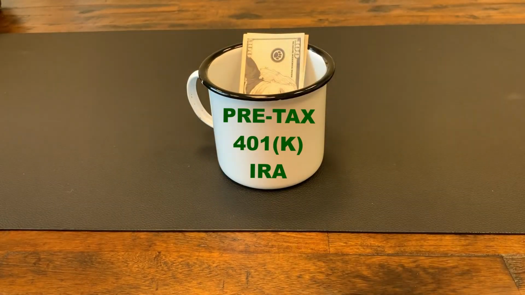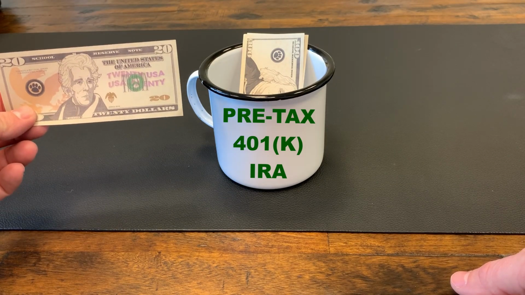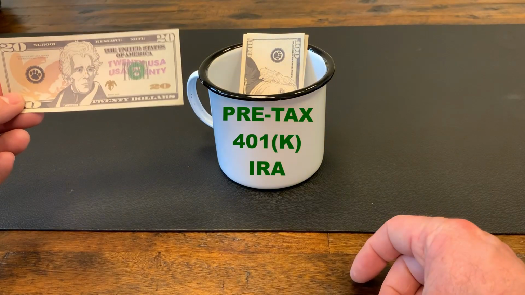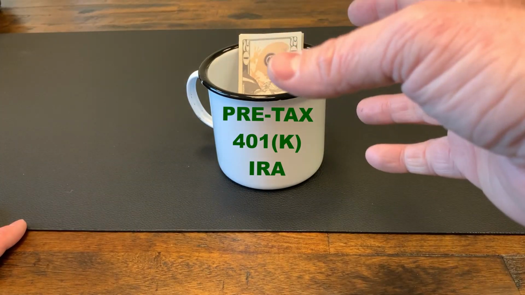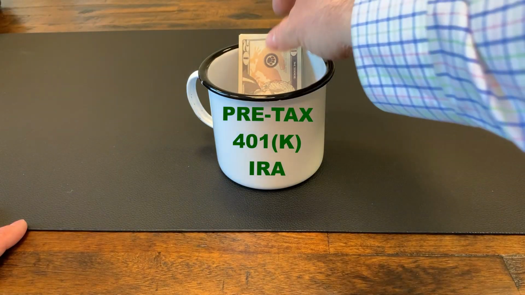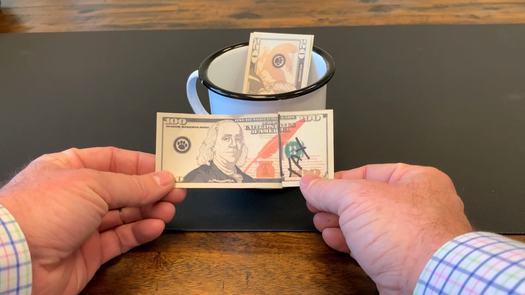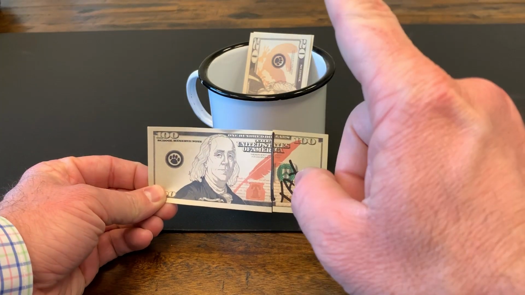Now, let's say you have some money from your check and you say, I want to invest that money into my 401k at work. Well, you can put all of that money into the 401k and hopefully make some good investments. Things go well and it grows. Ta-da! We got a pretty good return there, ended up with $100 for that $20 you put in.